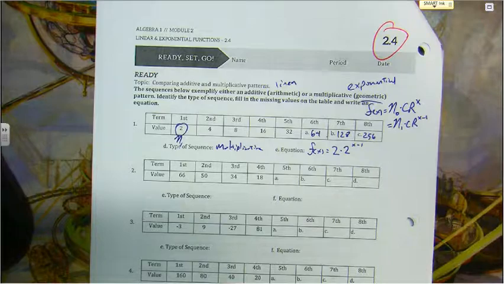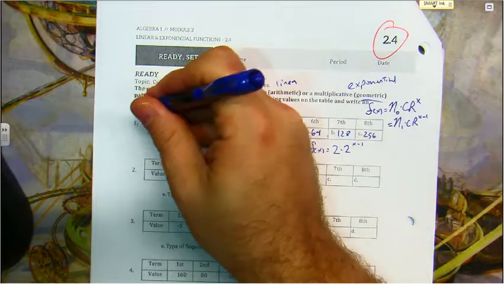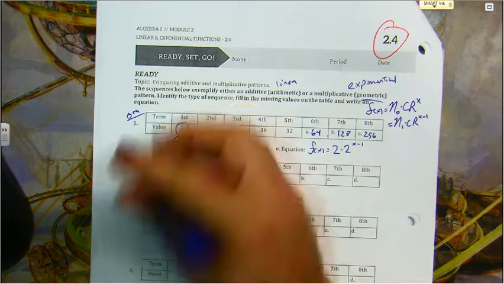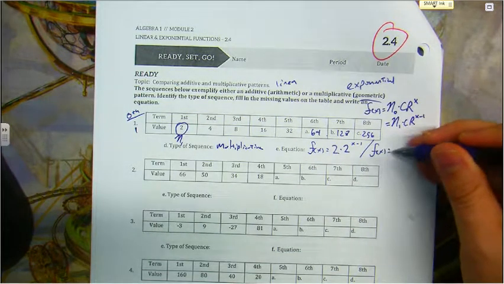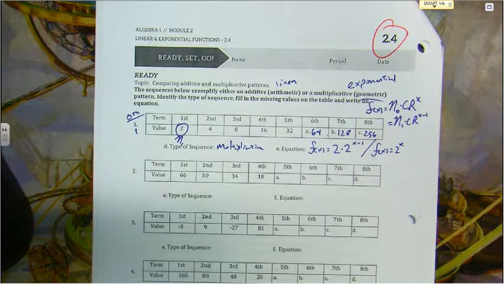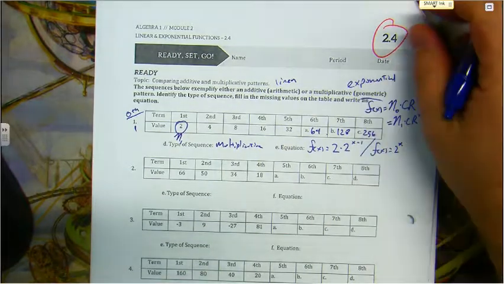That's our equation. If we were to go backwards and think about what our 0th term would have been, our 0th term would have been 1. So we could have also written it as f of x equals 2 to the x. Let's do one more. Let's look at number 2 here.